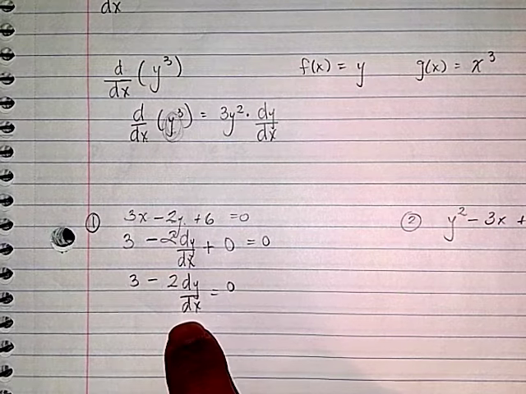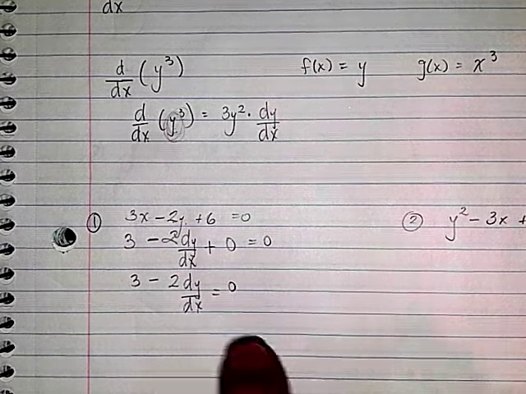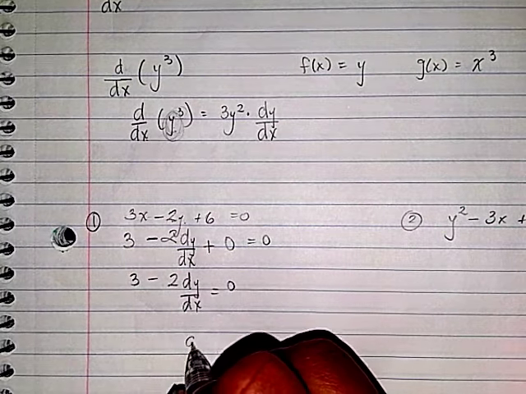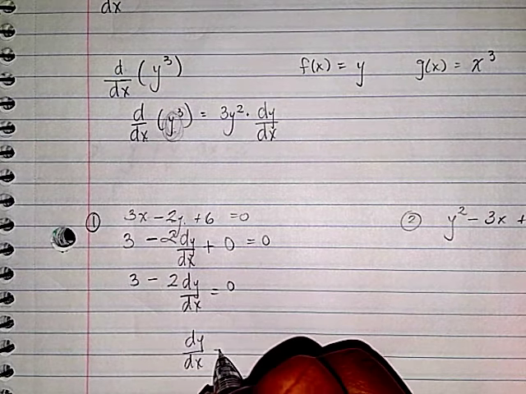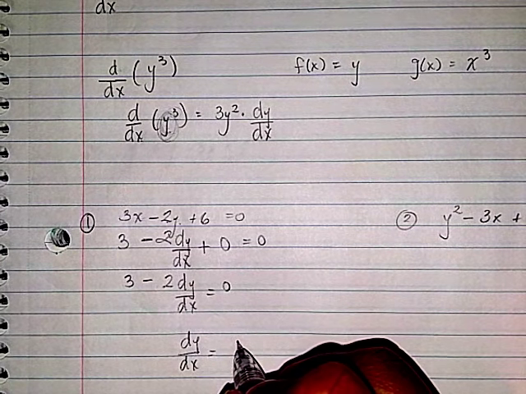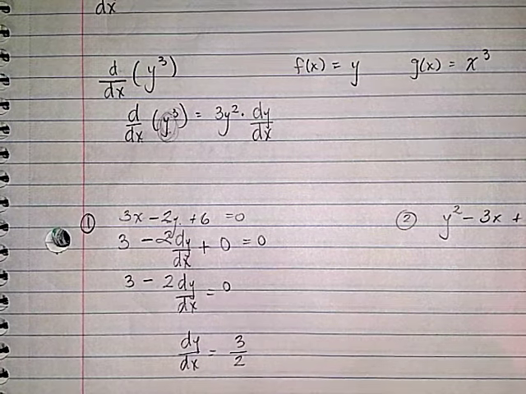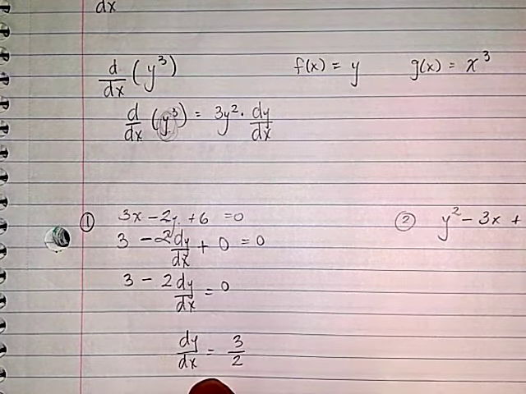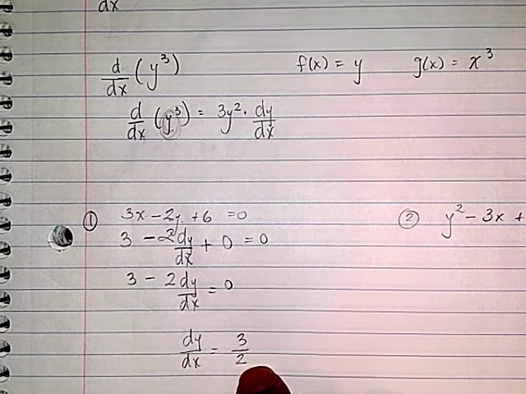A lot of times they're going to ask you, what's the slope? Well, all we do is solve it. Take 3 over and then divide by -2, so that your answer should be 3/2. So this is telling you that the slope of this function is 3/2.